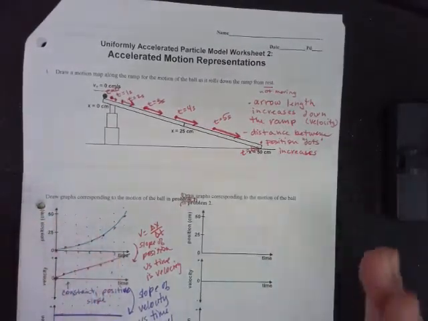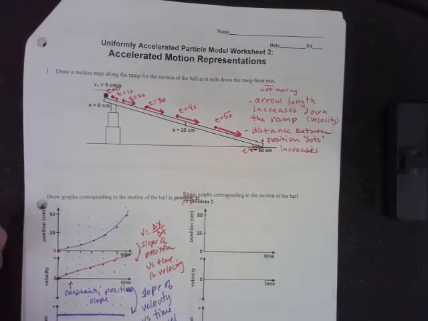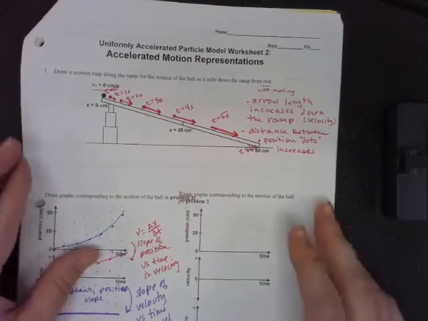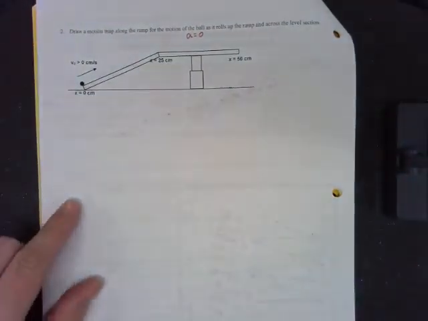So yesterday we started with problem number 1. And so today we're going to do problems number 2, 3, and 4. Okay. I'm going to switch to the other side. And on my chart, I'm going to put my graphs down here. So you guys can flip back and forth if you'd like.